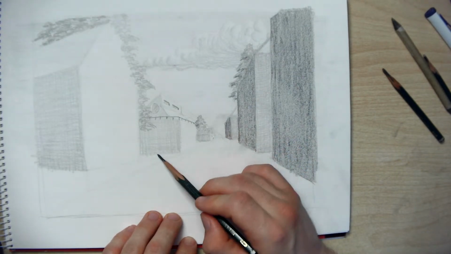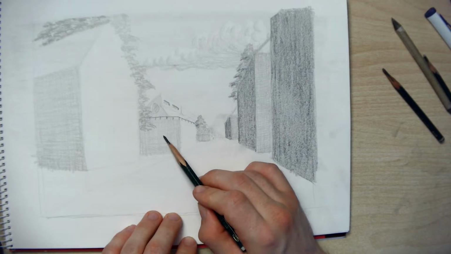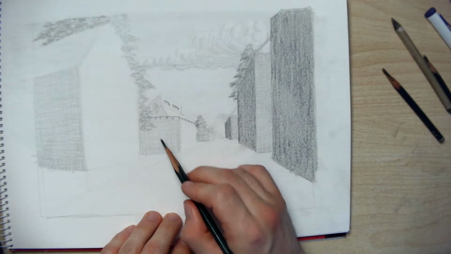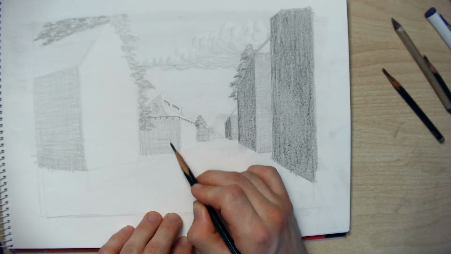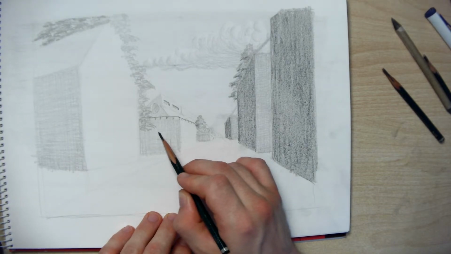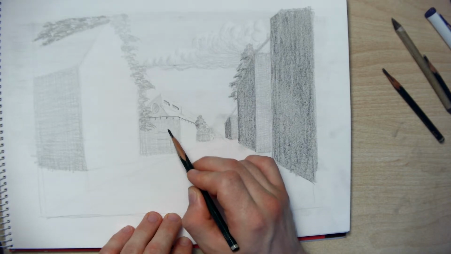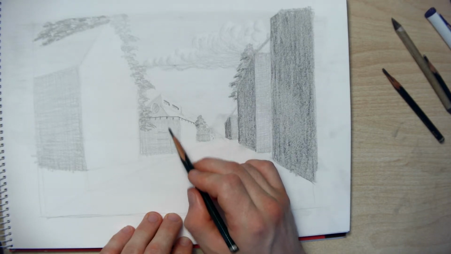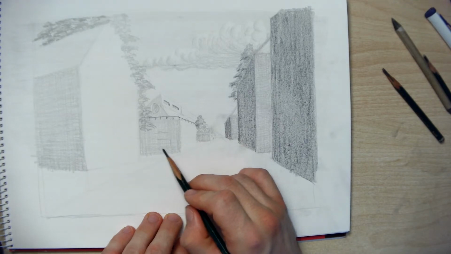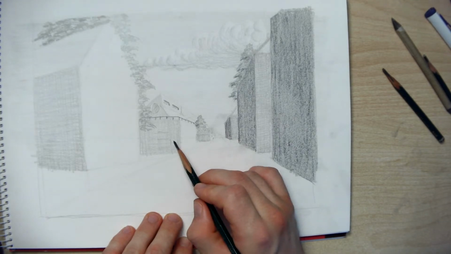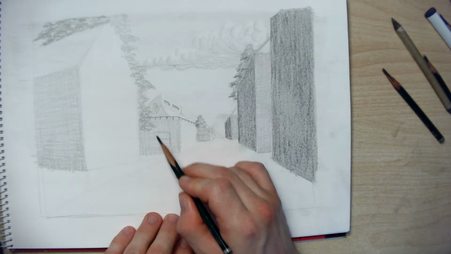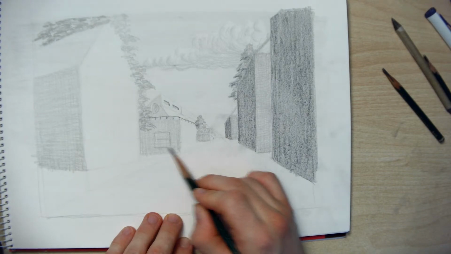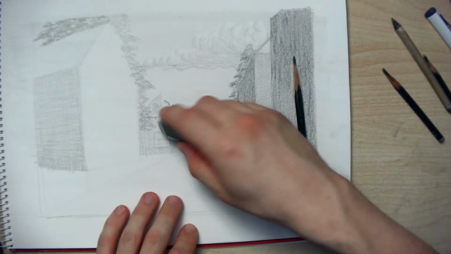And let's add another window right down here, and maybe another one right above it. Wait, that's not going to align with the floors of the building. Let's put one window in there like this. Maybe like so.